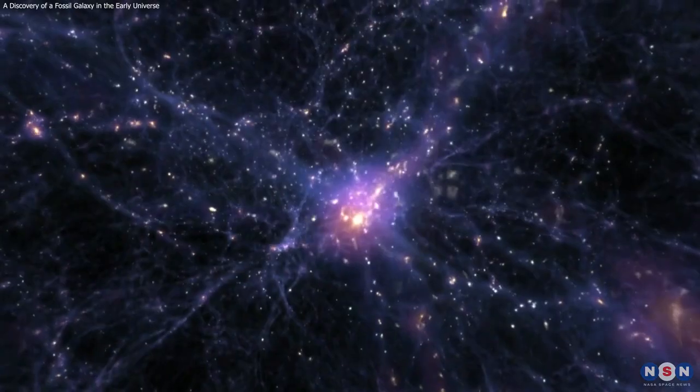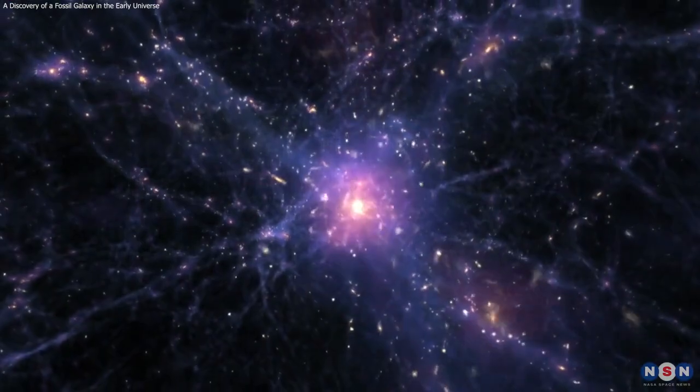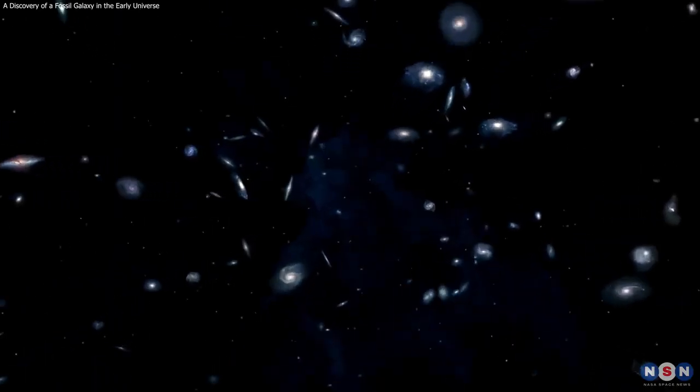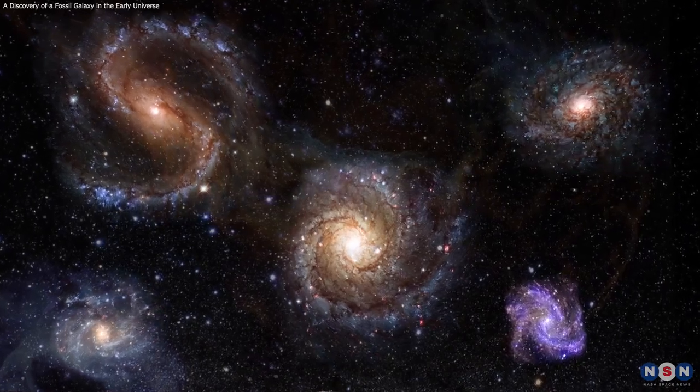This discovery is not only stunning to look at, but also has profound implications for our understanding of galaxy evolution and cosmology. It shows us how diverse and extreme the galaxies in the early universe were, and how they evolved into the galaxies we see today.